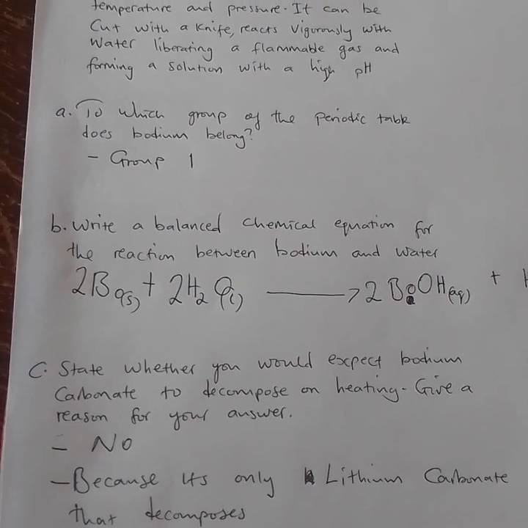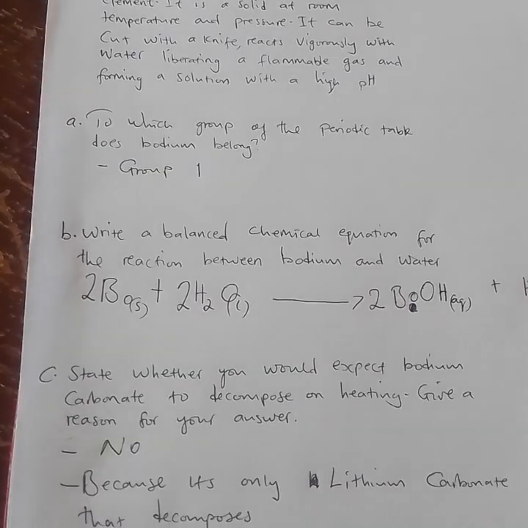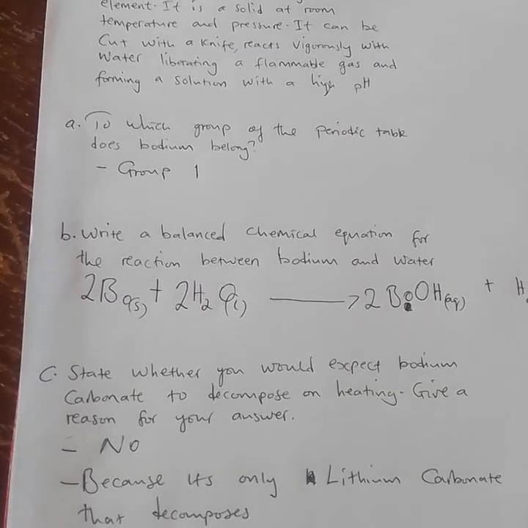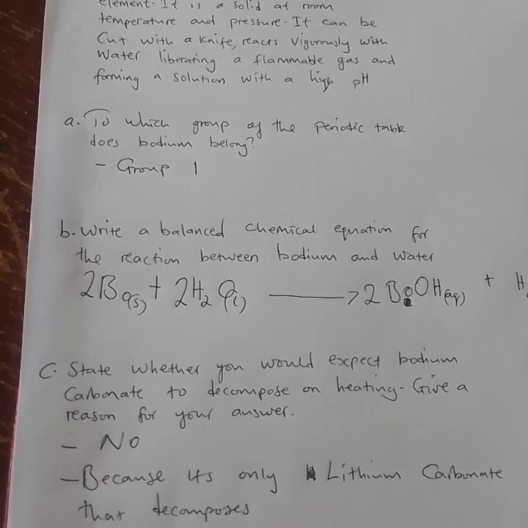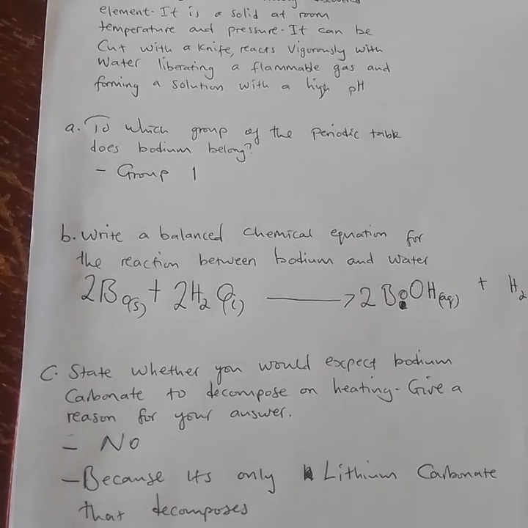So this is how you answer questions regarding chemical reactions, balancing, and coming up with your own chemical equation. This is how it is done.